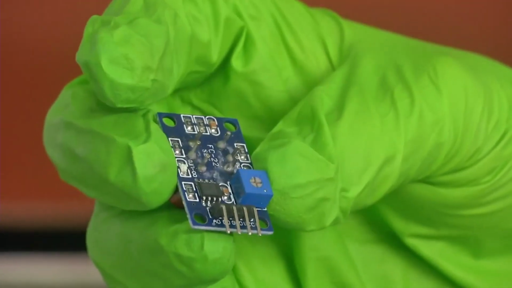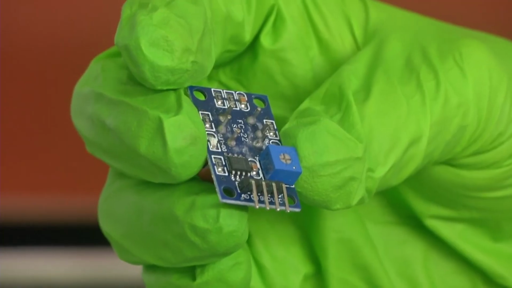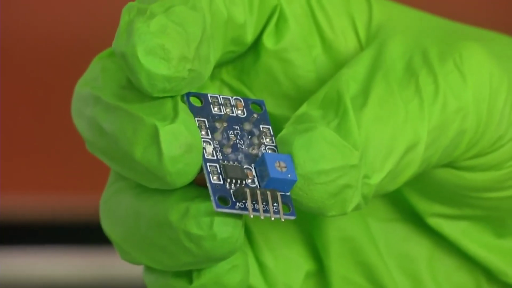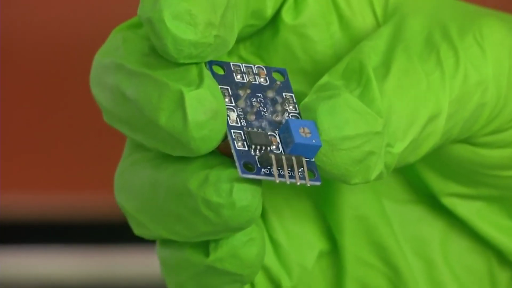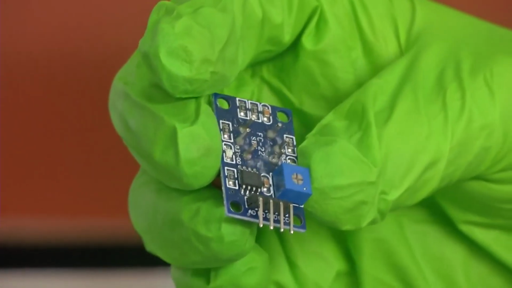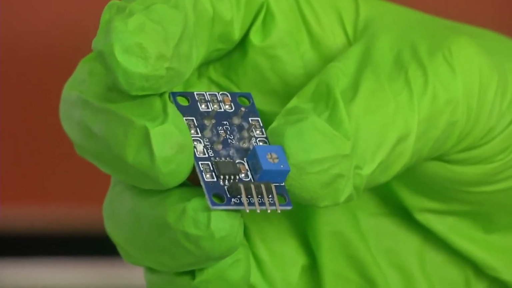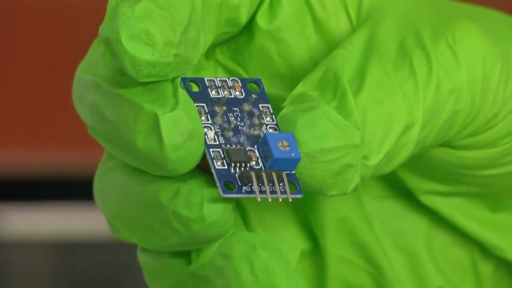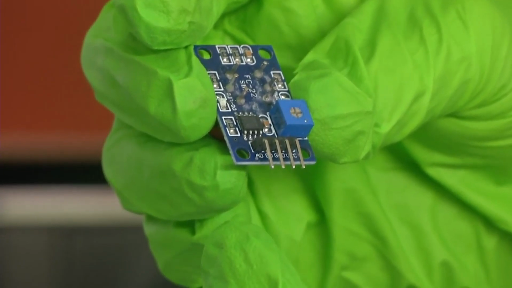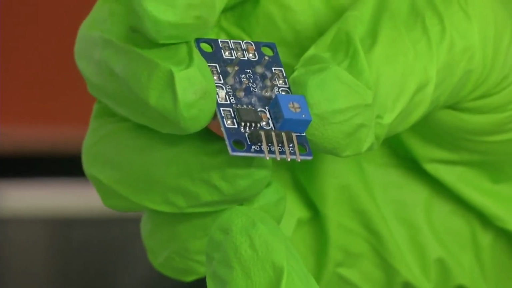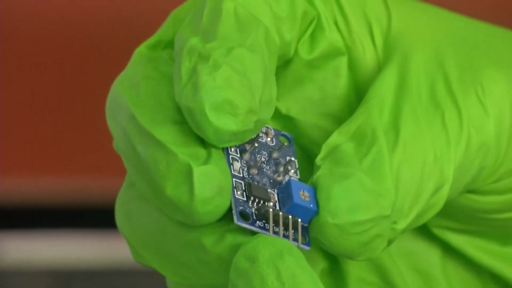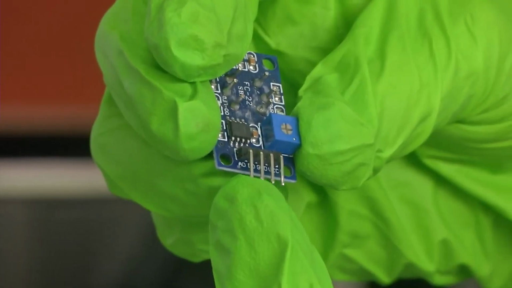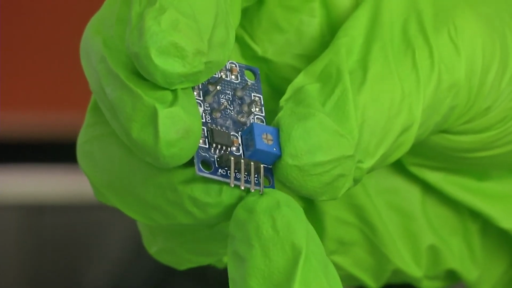Its output can be analog also. So when the concentration of alcohol increases, its resistance will decrease, and you will get an increase in the analog value output, in the range of 0 to 1023. Okay, and you can see 4 pins here: analog output, digital output, ground, and VCC.